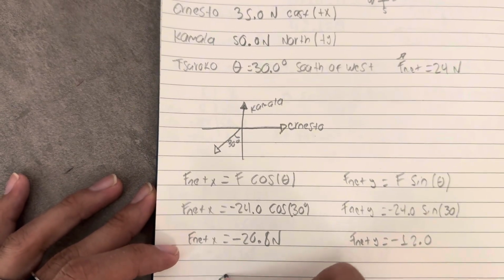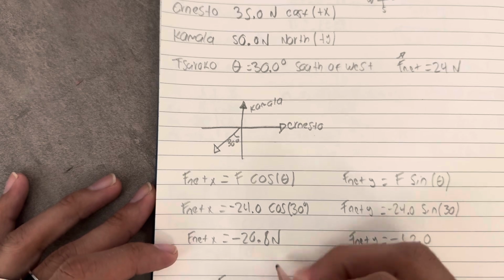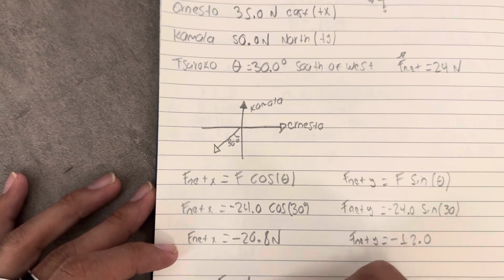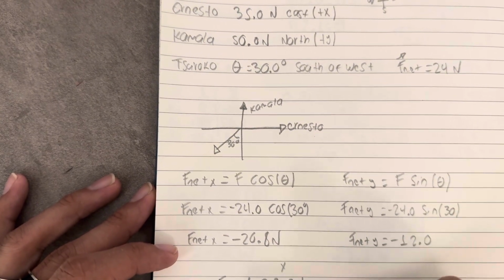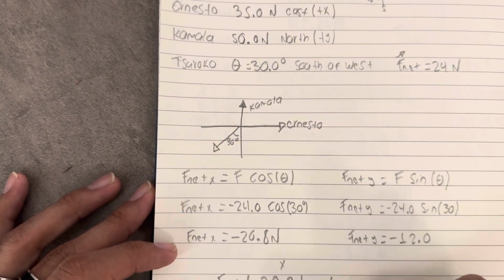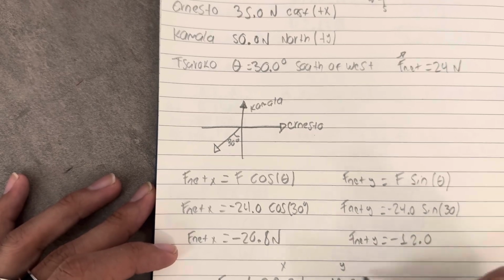So F net is equal to negative 20.8 newtons in the x component, and negative 12 in the y component.